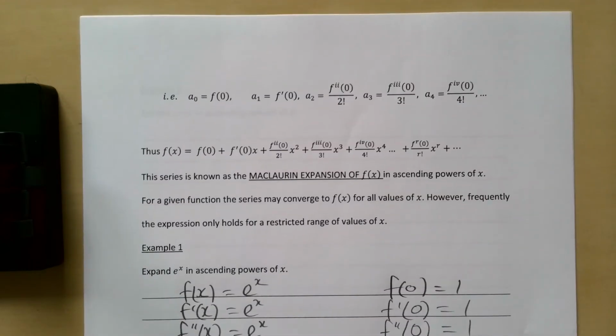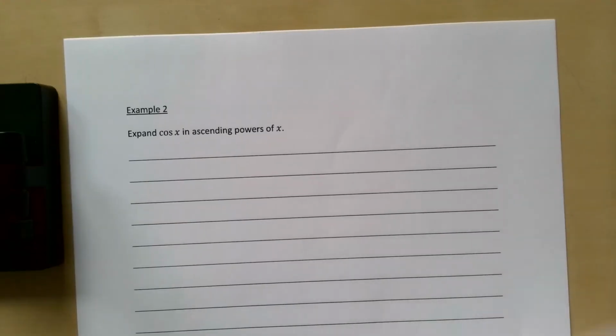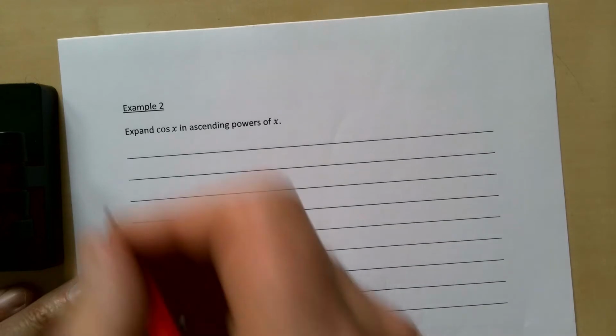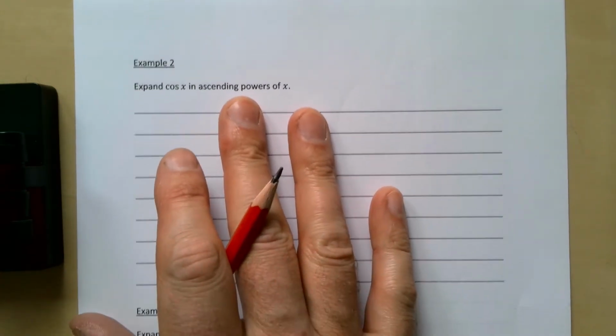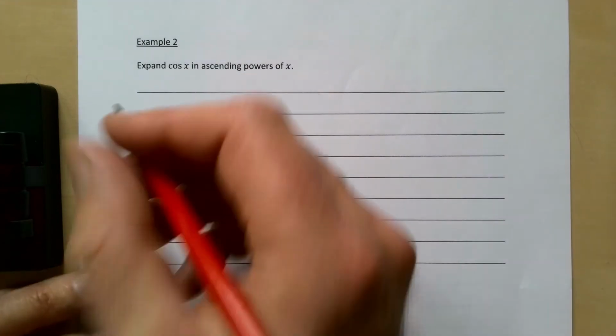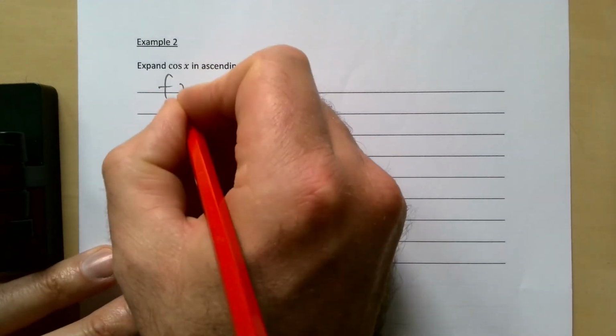Let's take a look at our next example, which should hopefully shed a little bit more light on the way we work this out. So cos x, again start off with it. We're going to differentiate this a load of times.